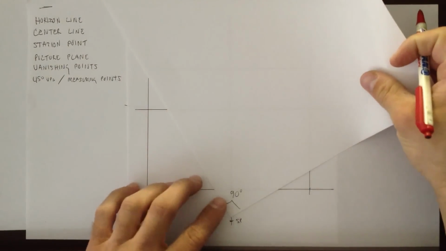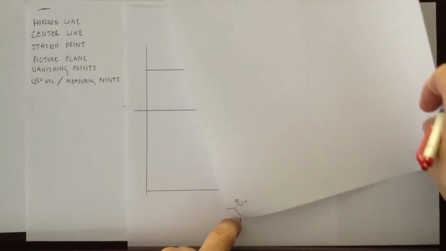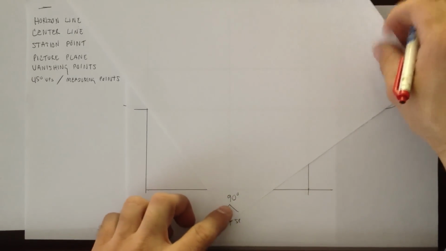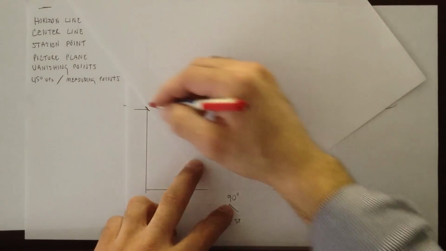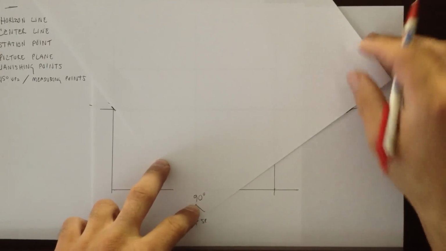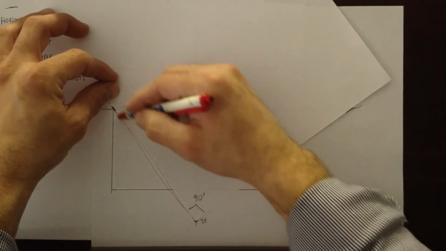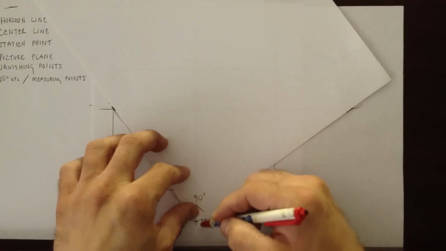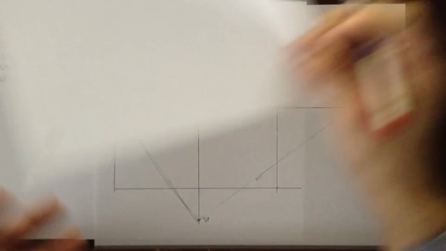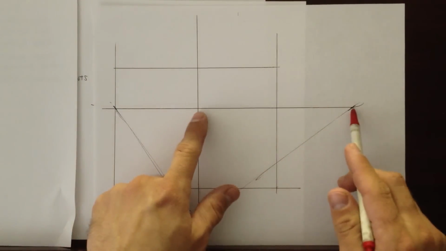Okay, so if you take that corner of your paper, line it up to the station point, you can pivot this way and that way, and wherever these edges hit the paper, here and here on the horizon line, those are going to be your two vanishing points, because it's always at a 90-degree angle from vanishing point 1 to the station point out to vanishing point number 2. Okay, and so the whole thing that makes it angular perspective is that this is different than this distance.